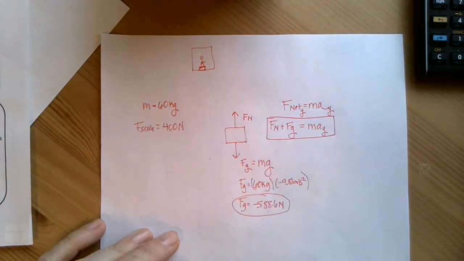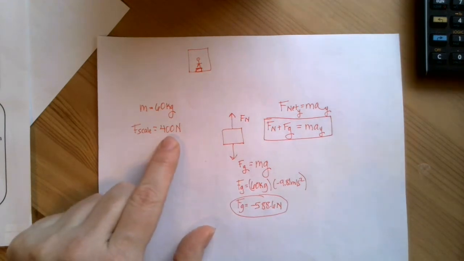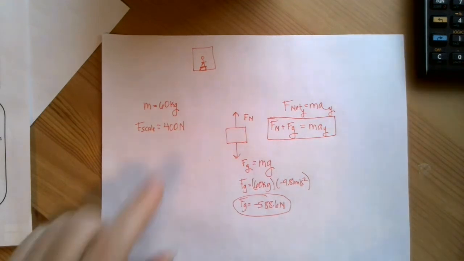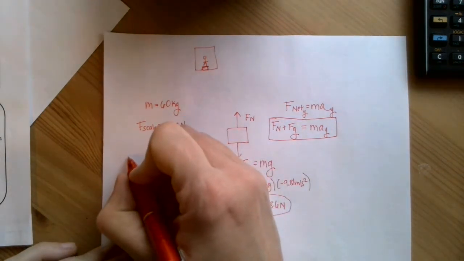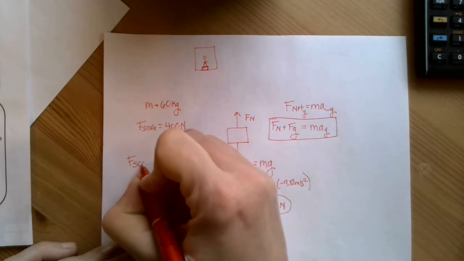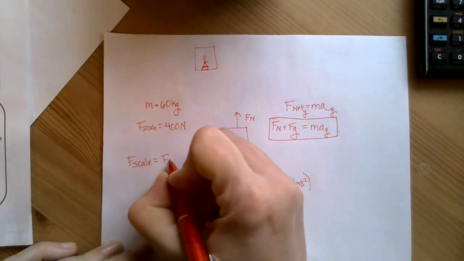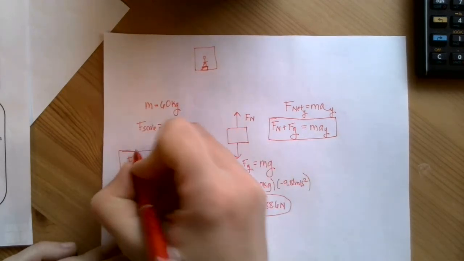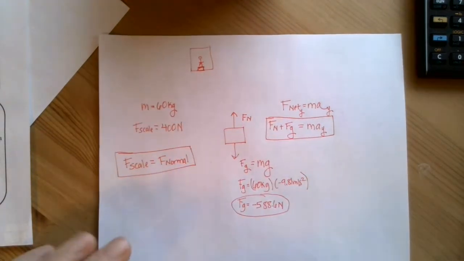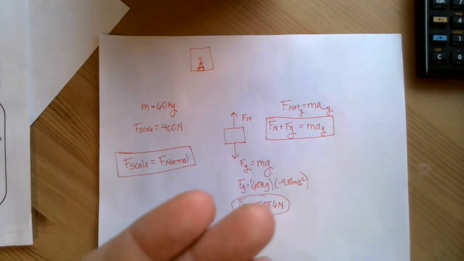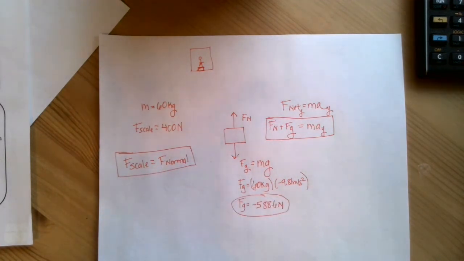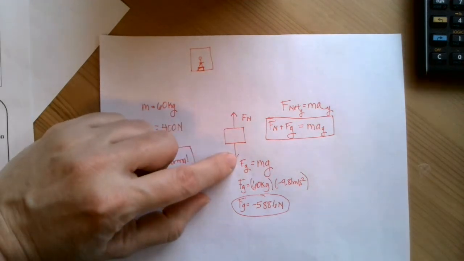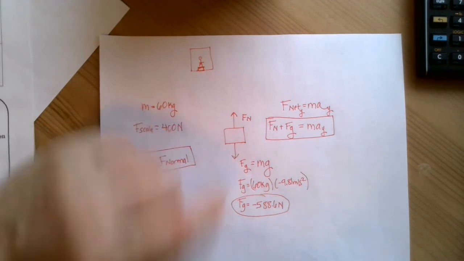Couple things to remember. First of all, you may think that the scale tells you your weight, but it doesn't. One of the hard problems about elevator problems is the force of the scale equals the force normal. Turns out scales don't tell you your weight. They tell you how hard they have to work to push up and to hold you there, which is technically the normal force. Now, in your bathroom, these two forces are going to be balanced because you're not accelerating, but that's not true in an elevator.